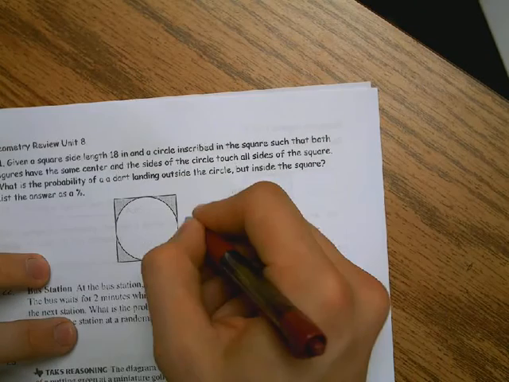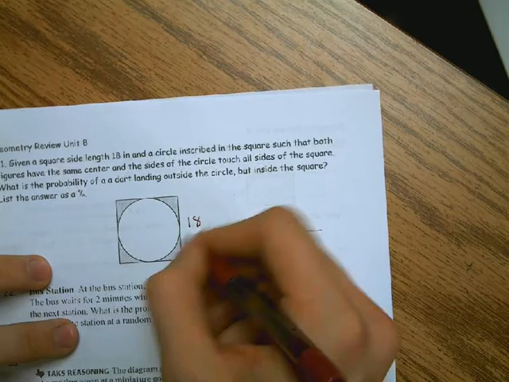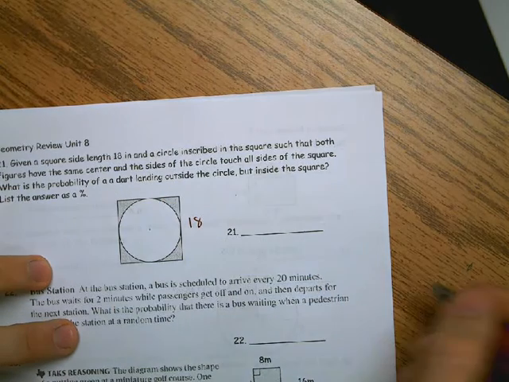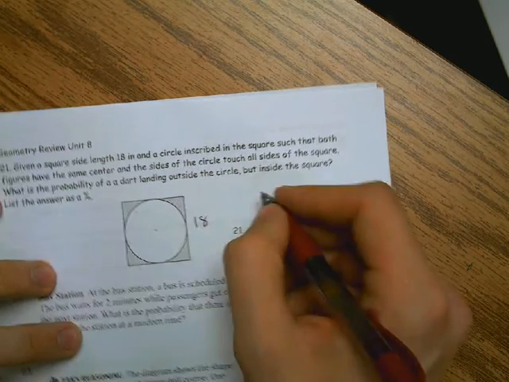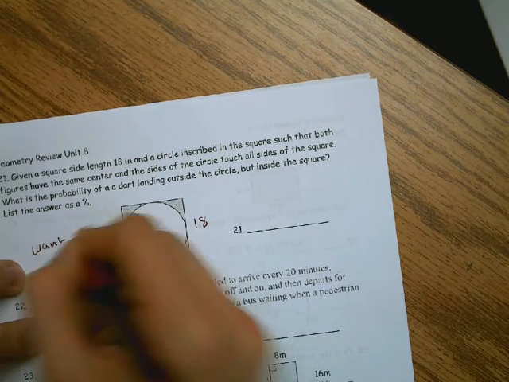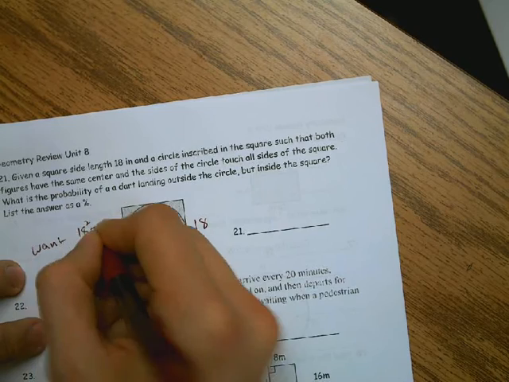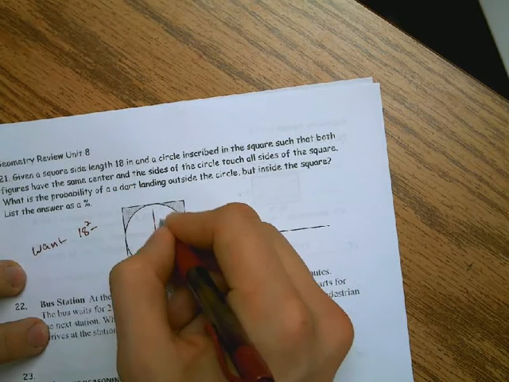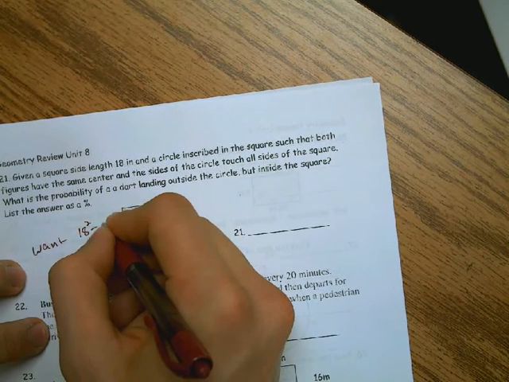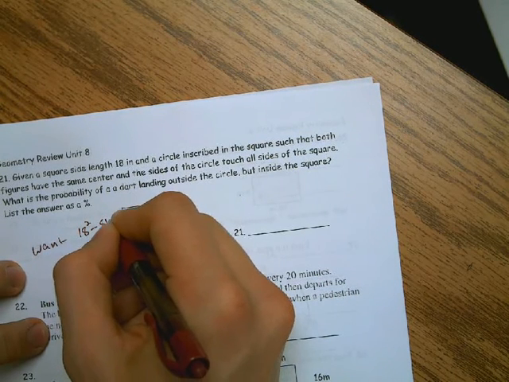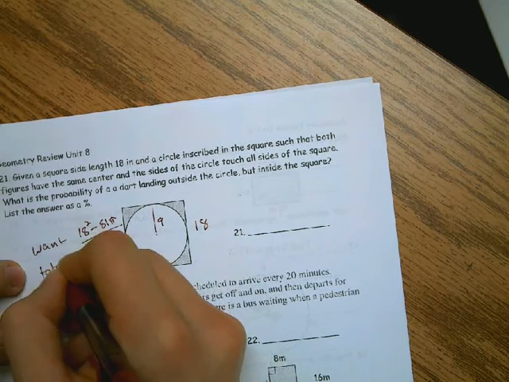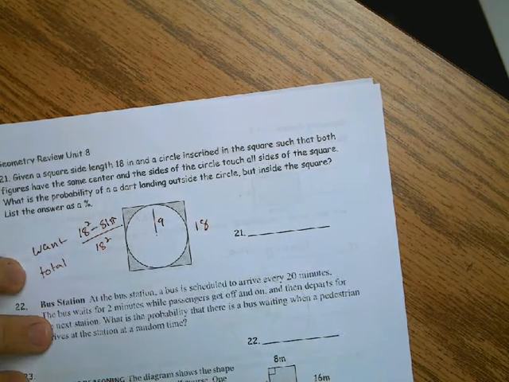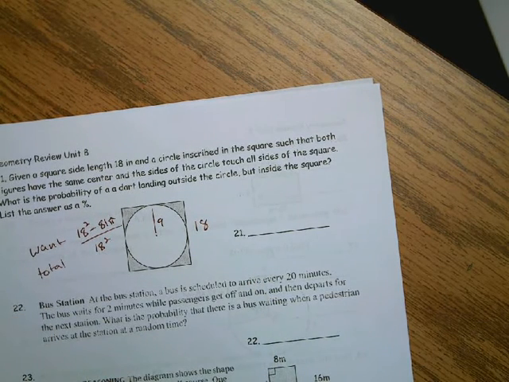Given that this one has a length of 18, it's got an inscribed circle so that they have the same center. What's the probability of a dart landing outside the circle but inside the square? So again, what do we want? We want to be in the square. So 18 squared minus the area of the circle, which is going to be 9 squared pi, so 81 pi, and then over the total. The total is simply the whole square, so we'll get 18 squared. Punching this out, 18 squared minus 81 pi.